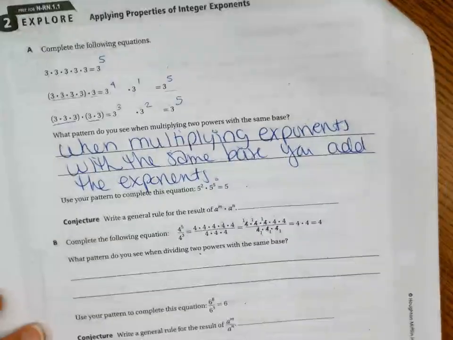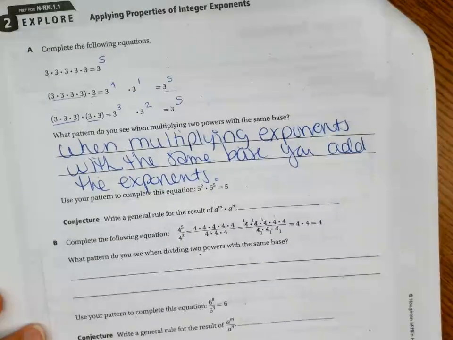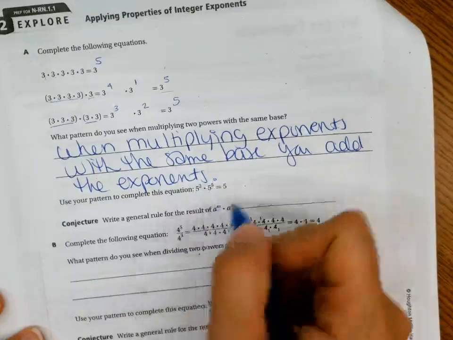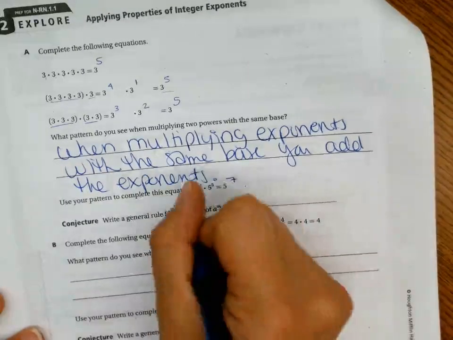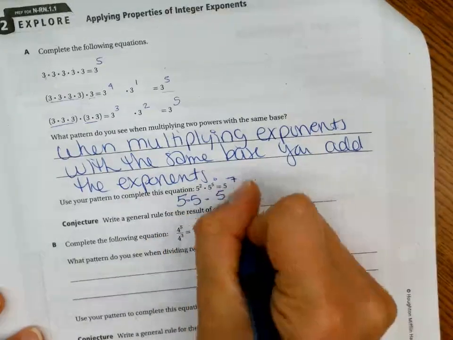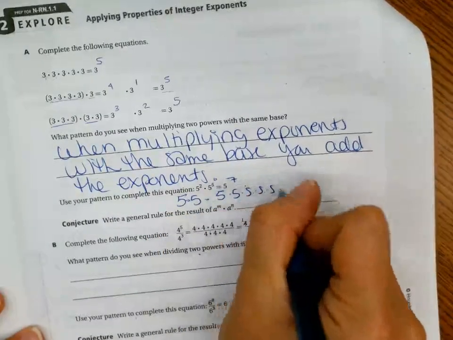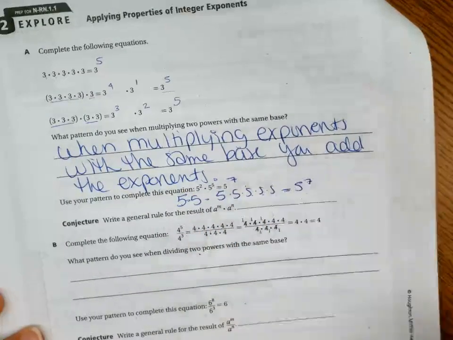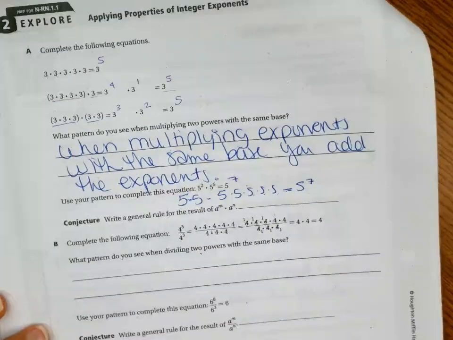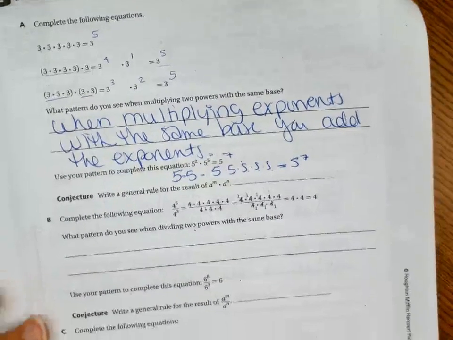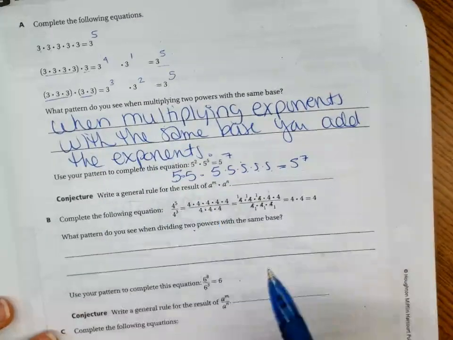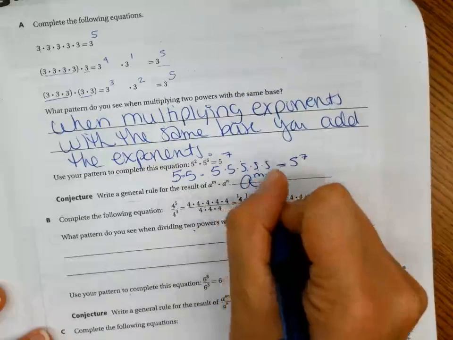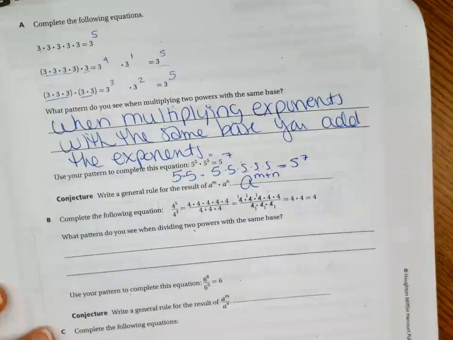Use your pattern to complete this equation. 5 squared times 5 to the 5th, there's 2 and 5 of them, there's 5, 6, 7 of them, right? Because if we had 2 of them, times 1, 2, 3, 4, 5 of them, there's 1, 2, 3, 4, 5, 6, 7 of them. Make sense? You can always expand it out when you forget the rules. Write a general rule for the result of a to the m times a to the n. It'd be a to the m plus n, right? You add their exponents.